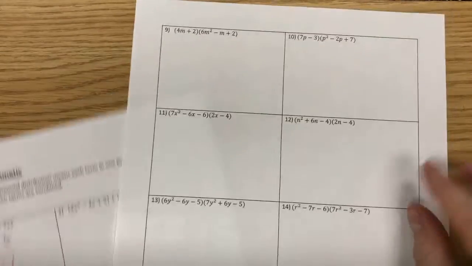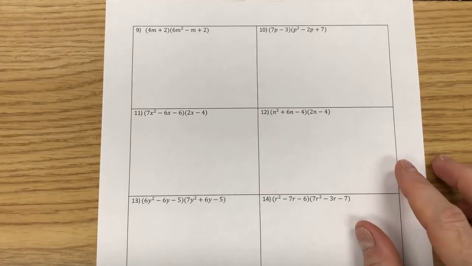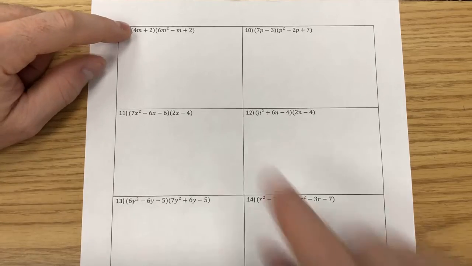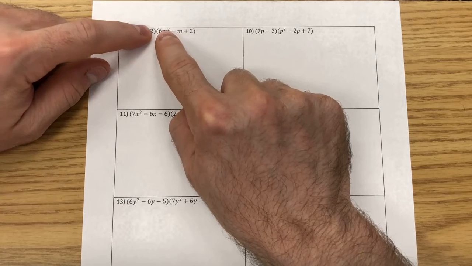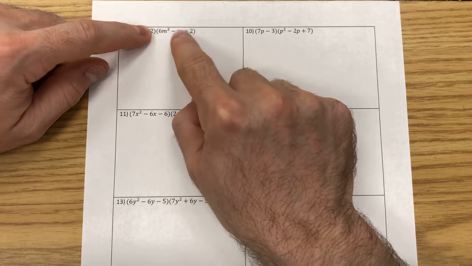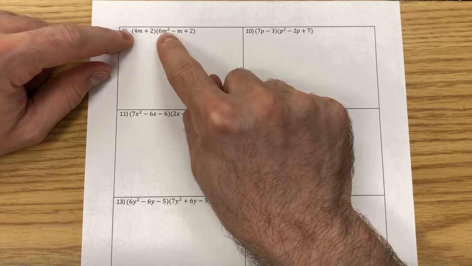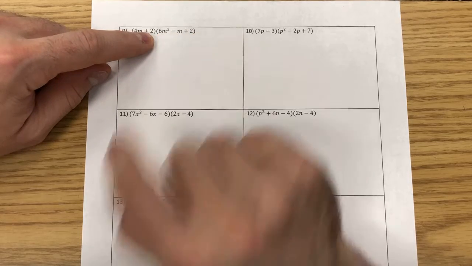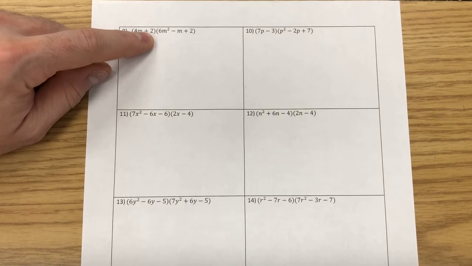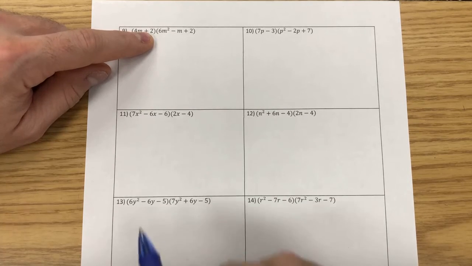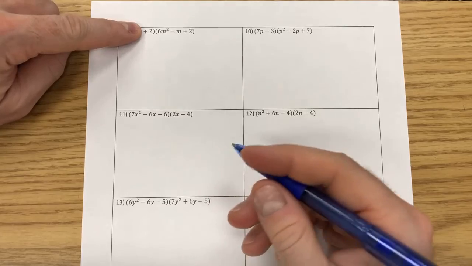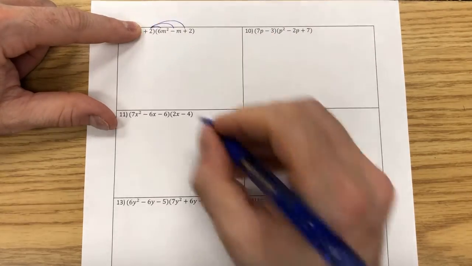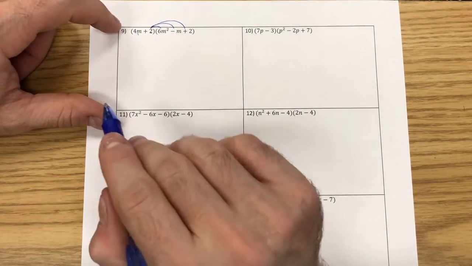So let's take a look at some other problems. And this is where FOIL tends to break down. Because with this, I have first, outer, inner, last. We notice that we never distribute to this negative m. First, outer, inner, last. Well, then why even include the negative m if we're going to skip it? So again, that's where FOIL doesn't work. So what we're going to do is distribute the first term, the positive 2, and then distribute the next term.